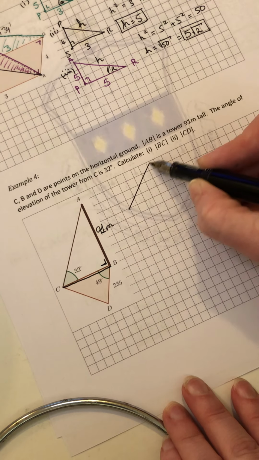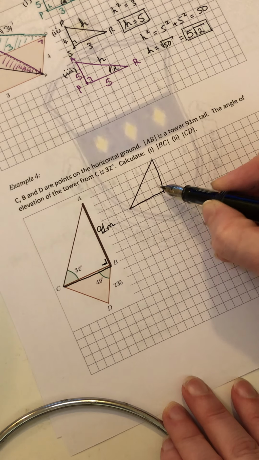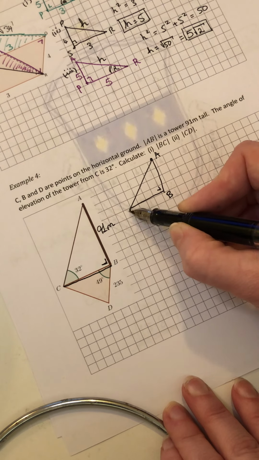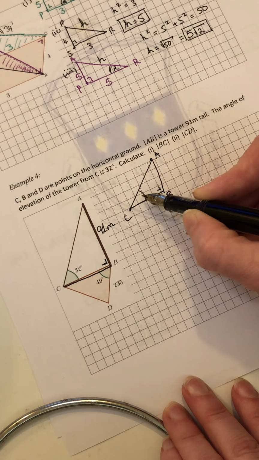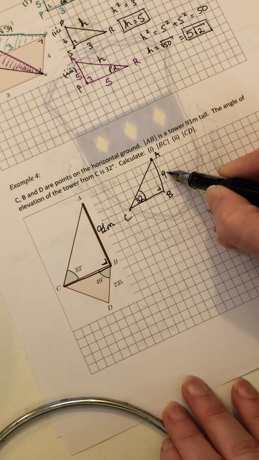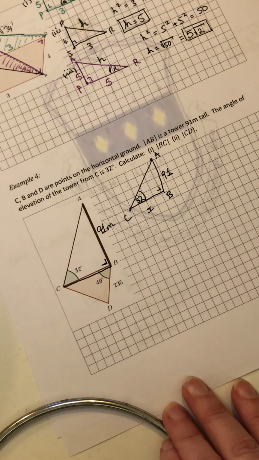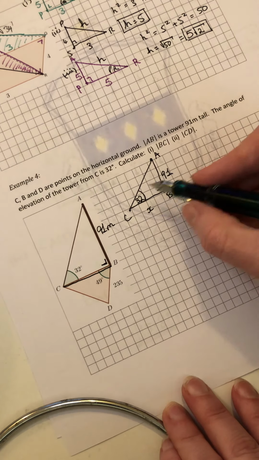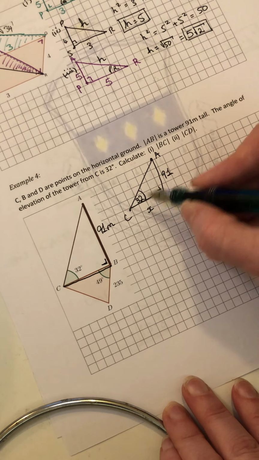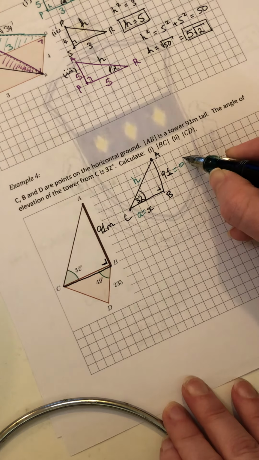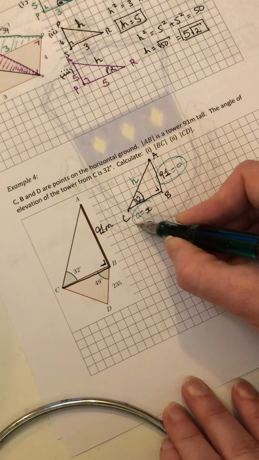Let's sketch out the triangle on its own. B, A, C, that's 32 degrees in there, that's 91, and this is the thing that I'm looking for. So I have an angle, and I have one side and I'm looking for the other. That means I'm going to use SOHCAHTOA, because it's a right angle triangle.